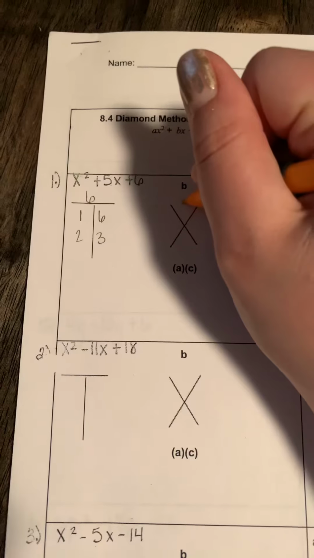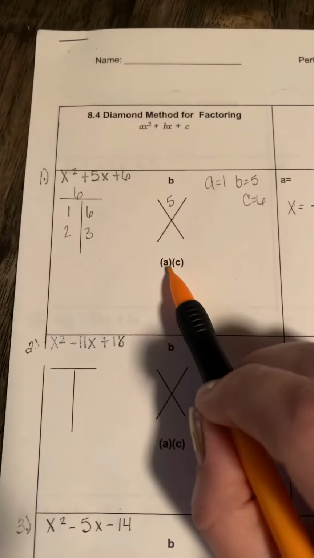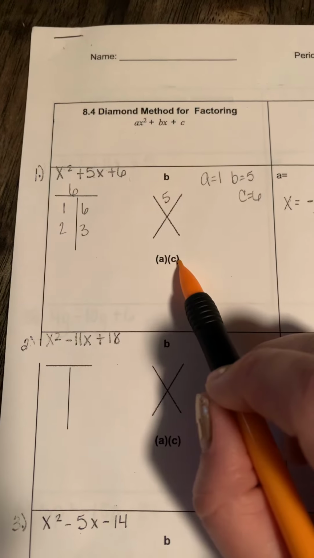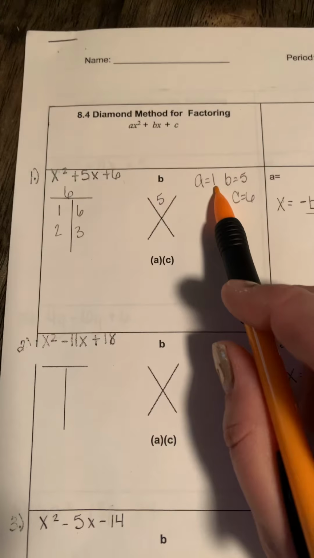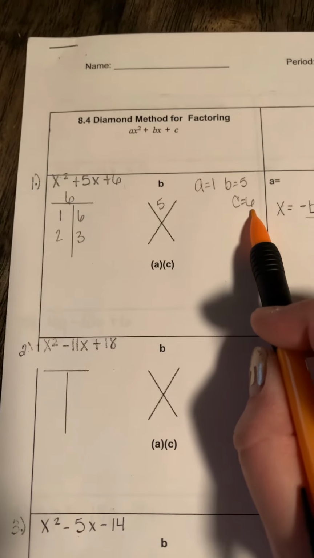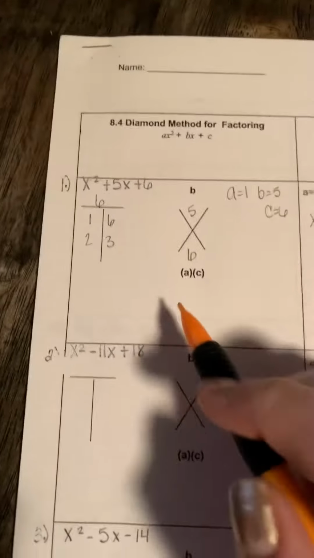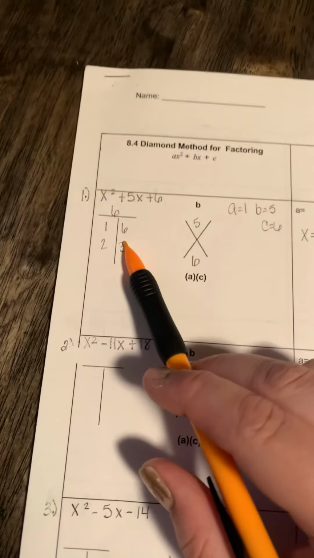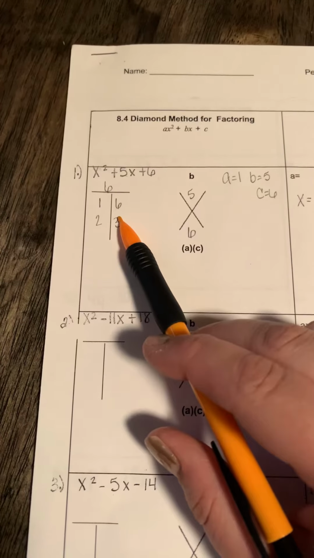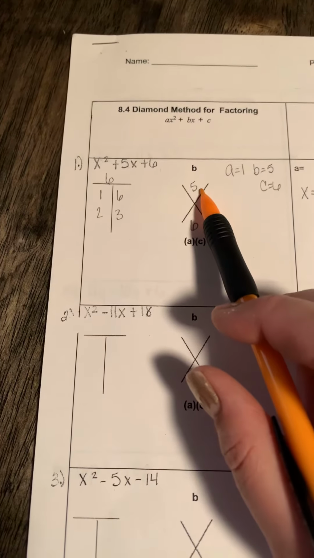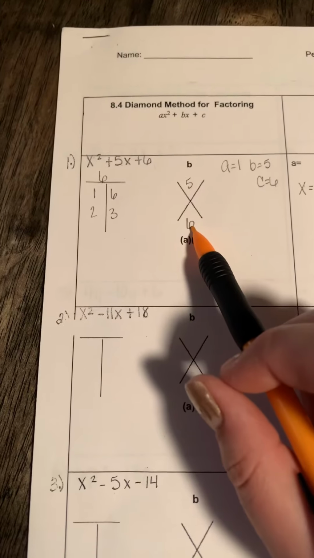At the bottom of our diamond, we multiply our A and our C together. So 1 times 6 is 6. Then, using our factors, we need to see what is going to add to give us 5 and multiply together to give us 6.